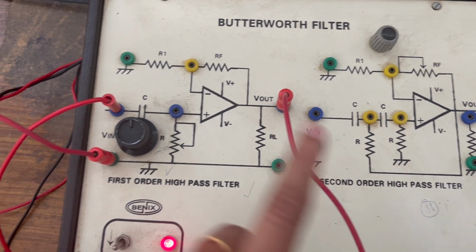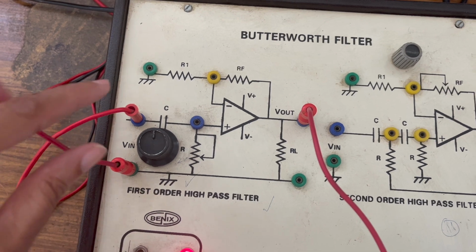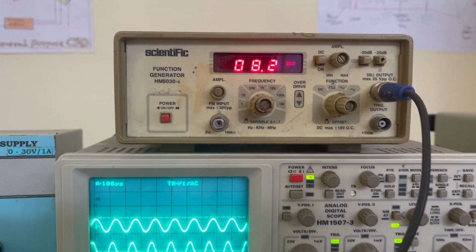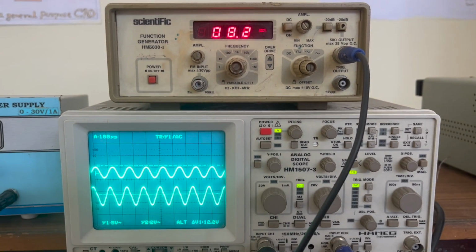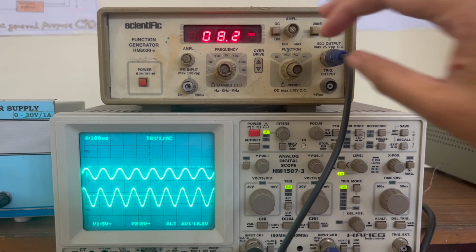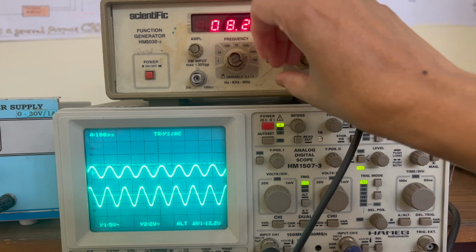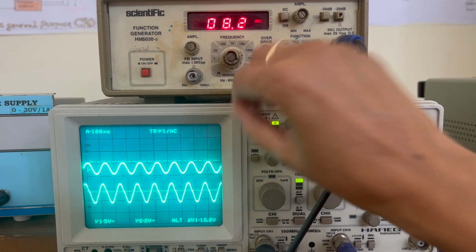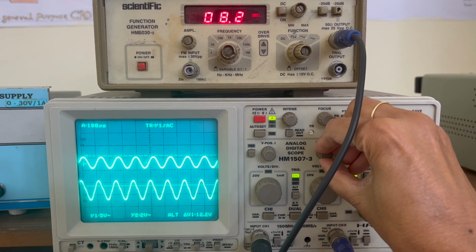We are giving input and observing output on the CRO, and the frequency is 8.2 kHz, and you can observe the output. Output is higher than the input, as you can see here. The lower one is the output waveform, the upper one is the input waveform.